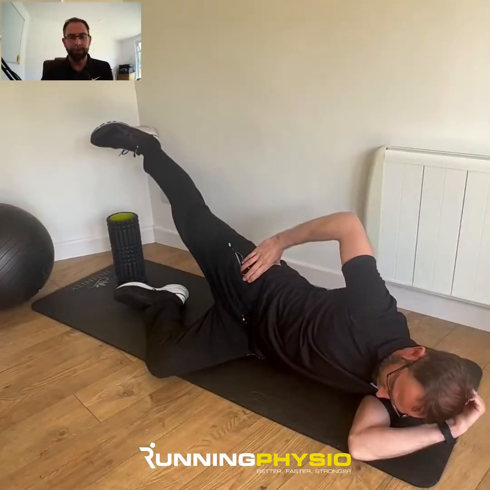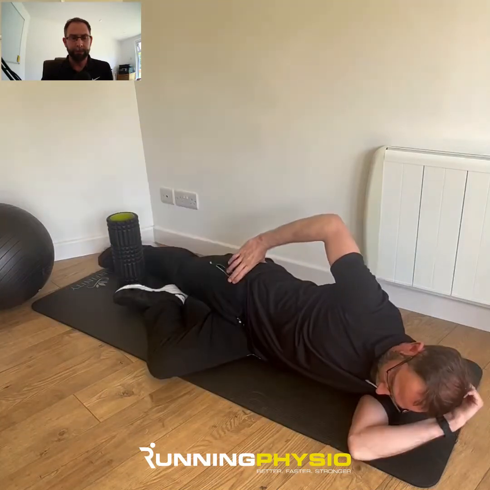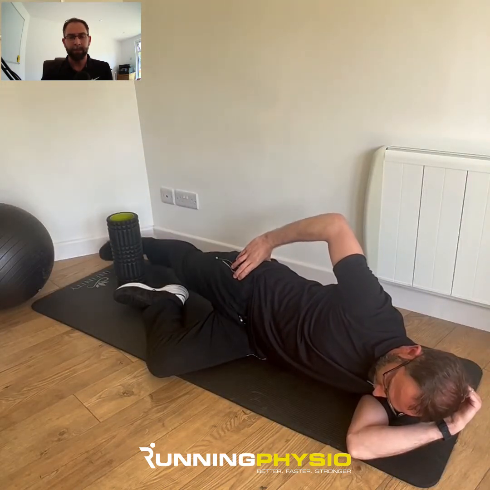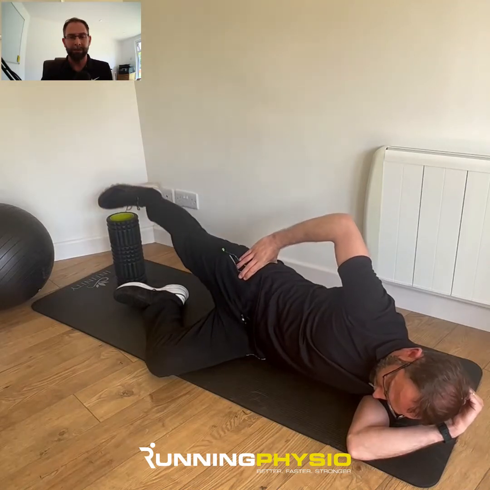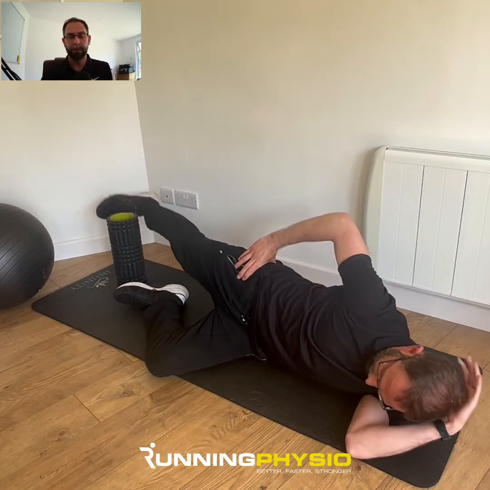Now, I'm actually a fan of doing some simple sideline abduction work. So you see here with this, I've got a foam roller just in front of my shin here. And that's to stop me from flexing the hip, working as an external cue so that I'm actually abducting during the movement to work my glutes. So that can be a nice way.